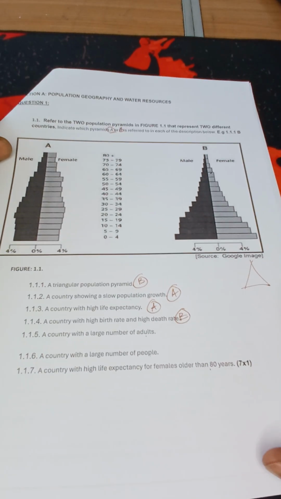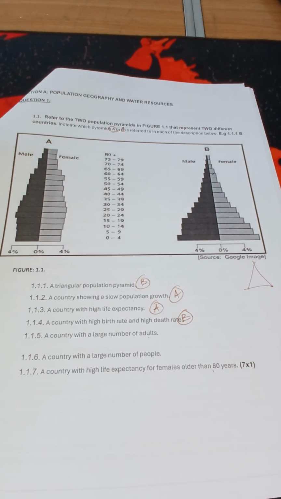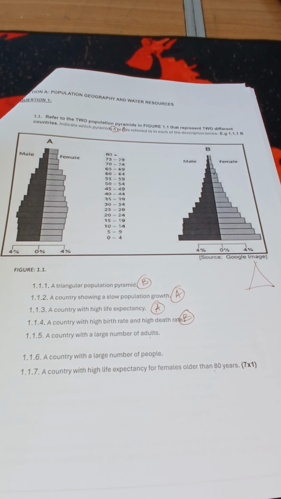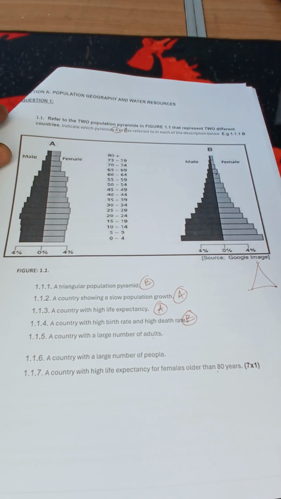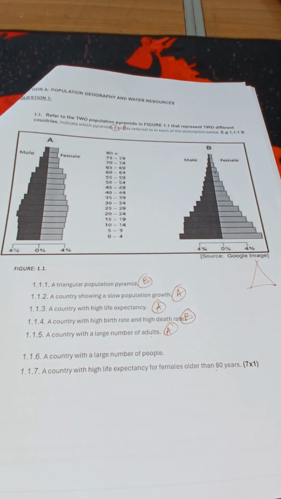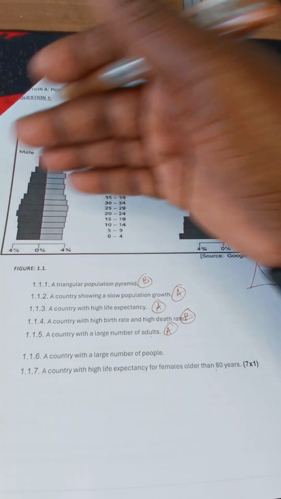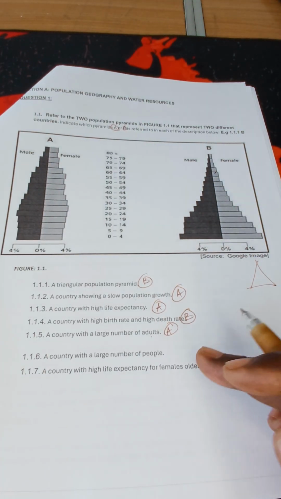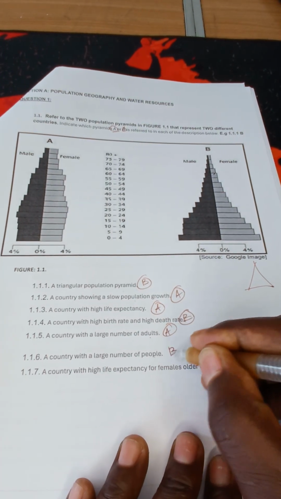B. Then a country with a large number of adults. So we are saying that the country with a large number of adults is the one that has a higher life expectancy, which makes it A. A country with a large number of people, 1.1.6, is this one. You can see because there's a higher birth rate and higher death rate, obviously that is contributing. This one, the population is growing slowly. This one is growing faster. Okay, so which means this is B.